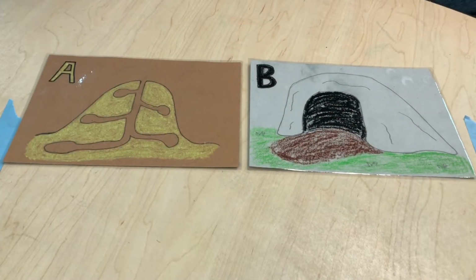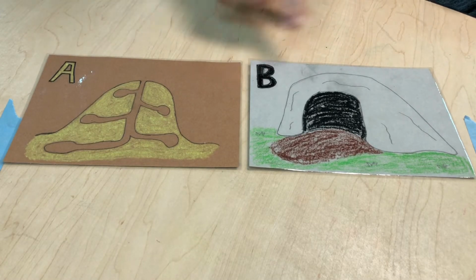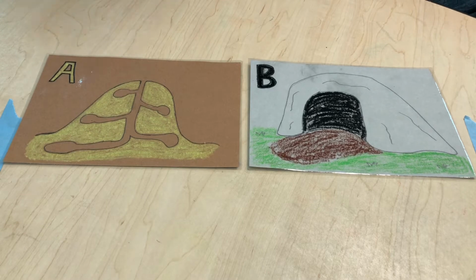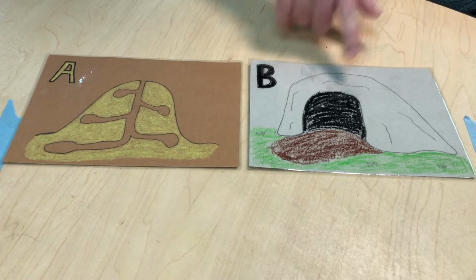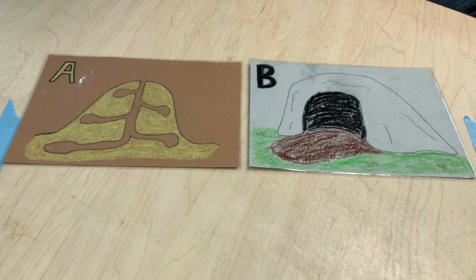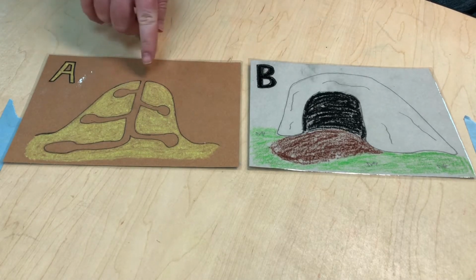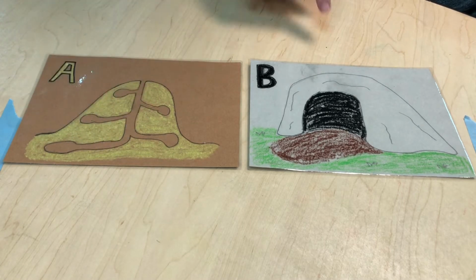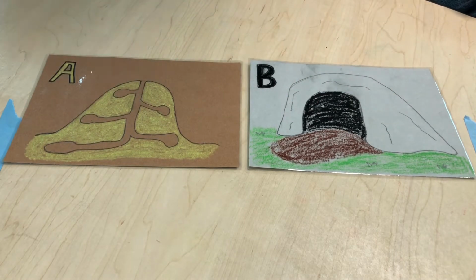Hi friends, today we're going to do a fun activity to practice our animal knowledge and think about where animals live and also practice our letters a little bit. As you can see, we have two habitats here. Take a long look at what they are and think about what animals might live there. We have kind of like a hill with little tunnels in it, and we have a cave.